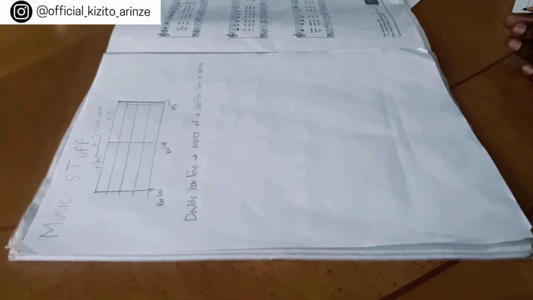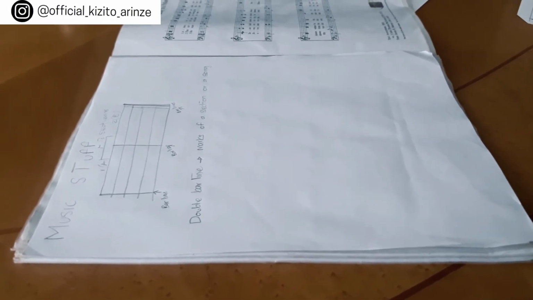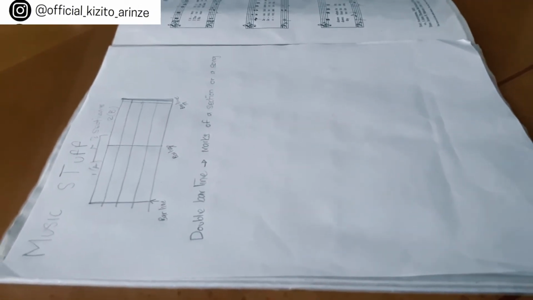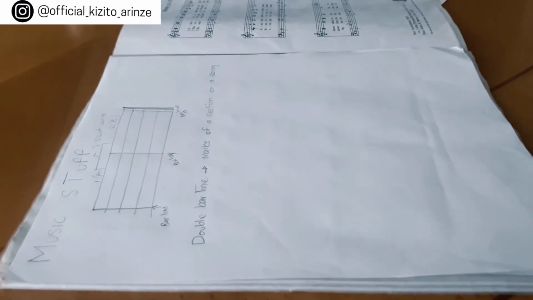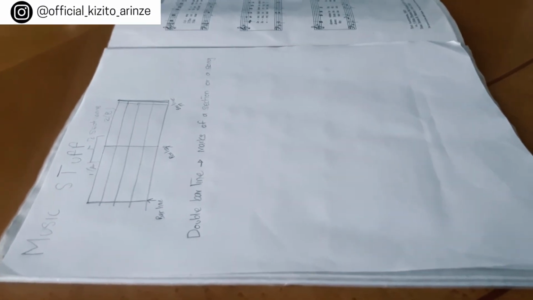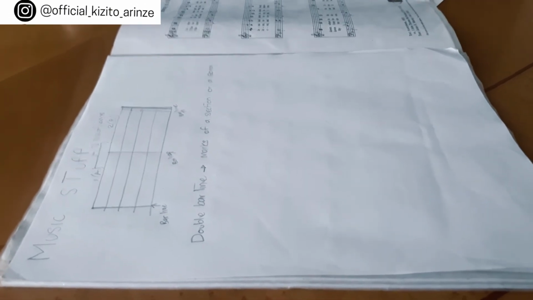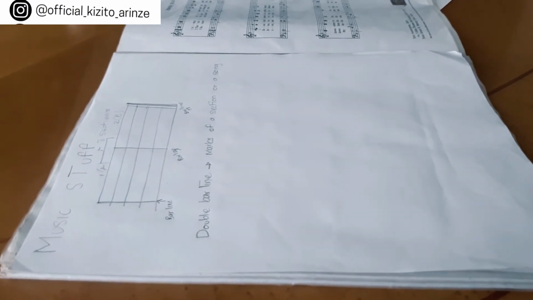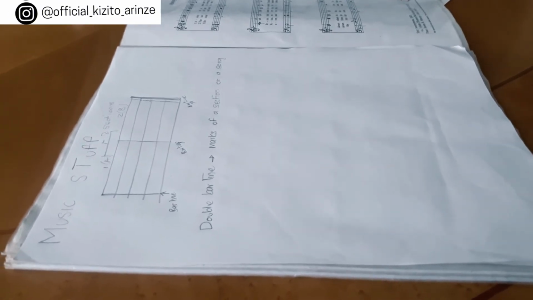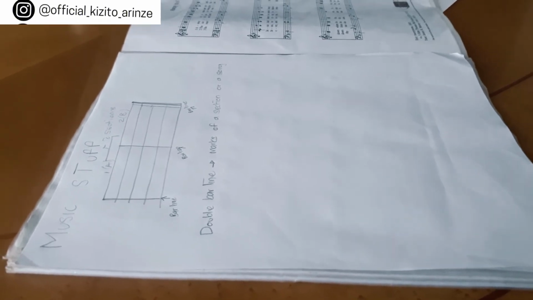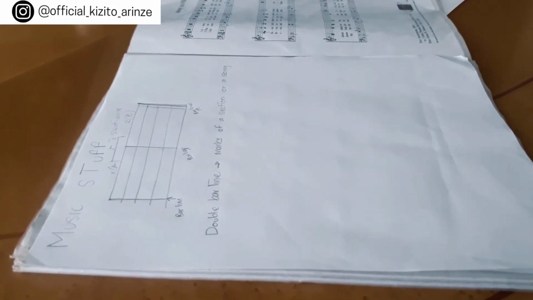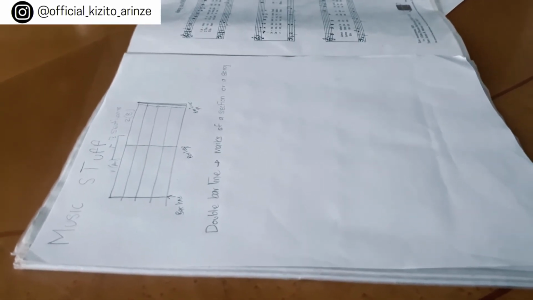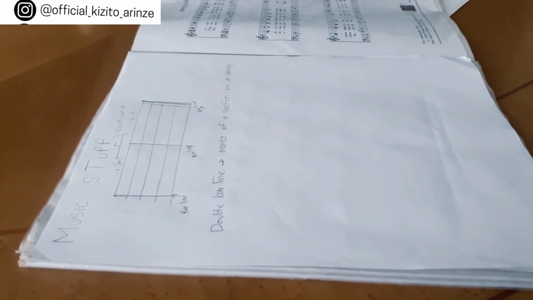We have a musical staff that has 5 horizontal lines that consist of 4 spaces, and we have bar lines that divide the staff, making it easier for us to read what's going to be written in it. Think of bar lines as punctuation marks. The double bar line could be a full stop that marks the end of a sentence, in this case the end of a section or a song.